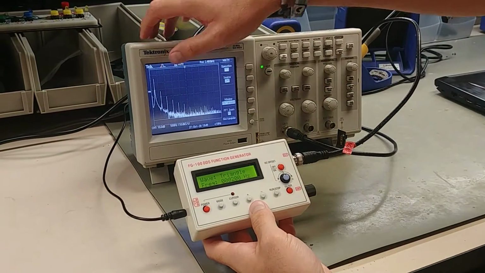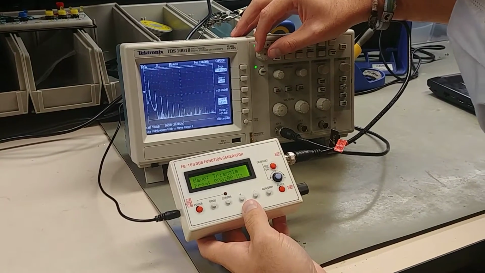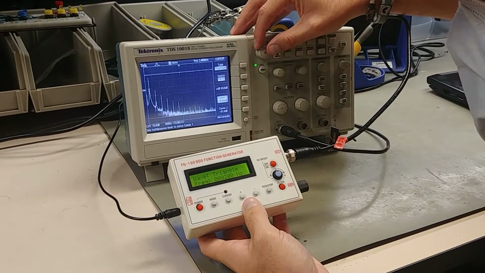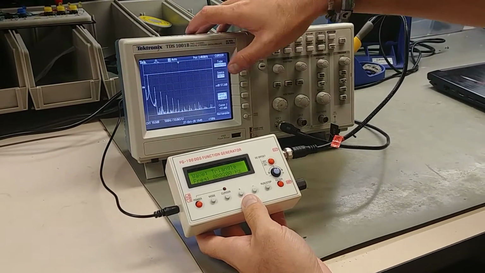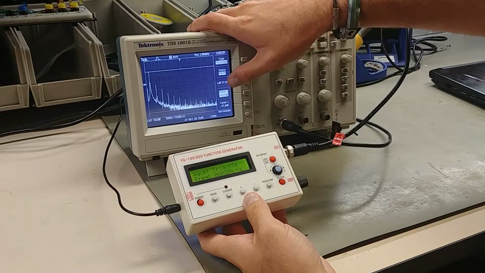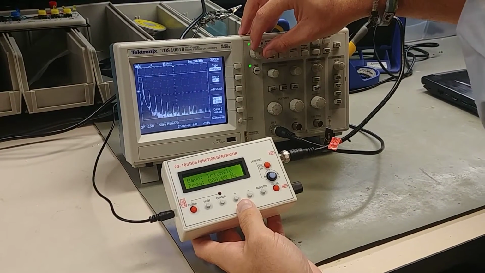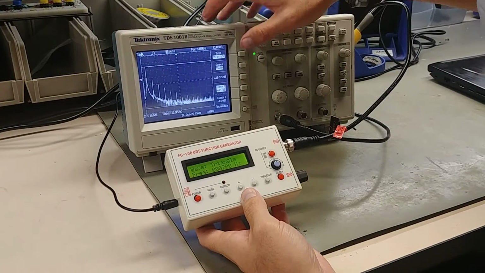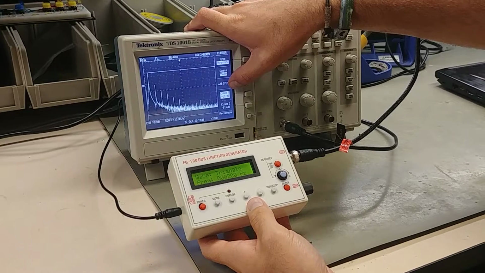Now if we wanted to measure one of these peaks, we'll simply go to cursor and we'll scroll down and lay our cursor on each one of these. As you can see, we're measuring at what appears to be negative 4.17 decibels.